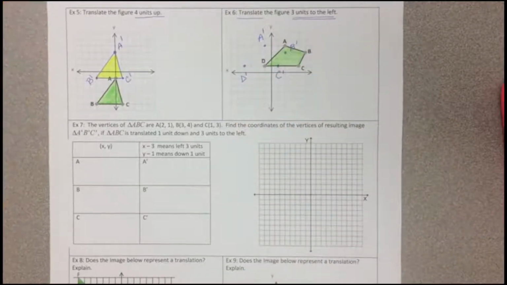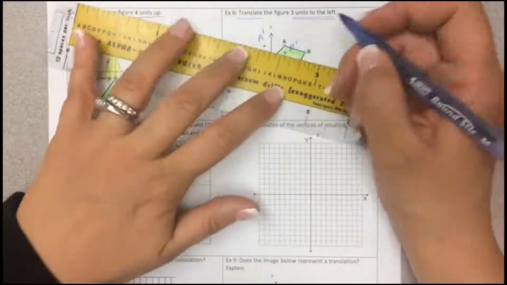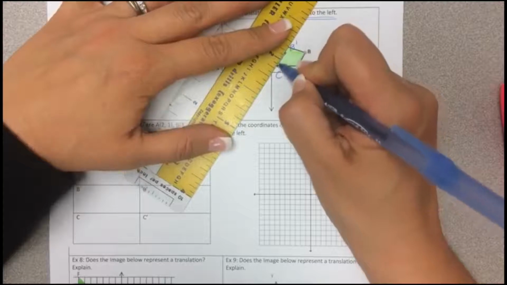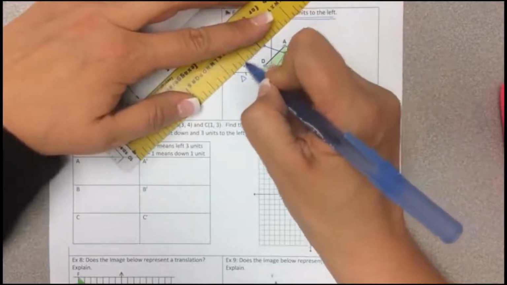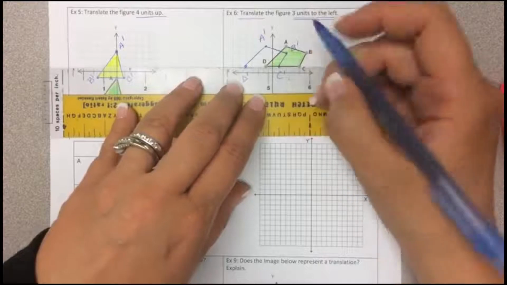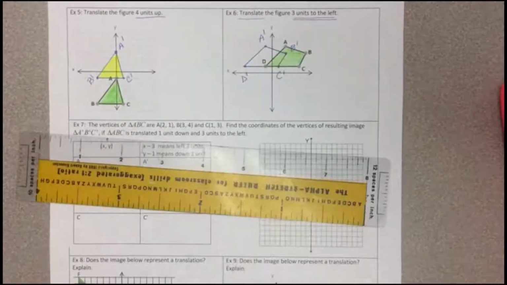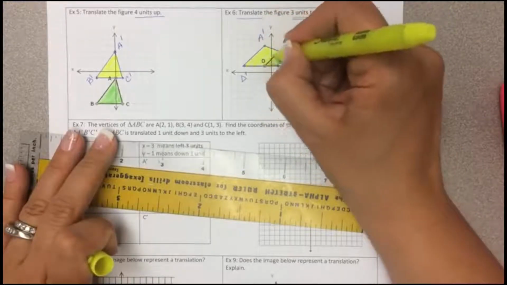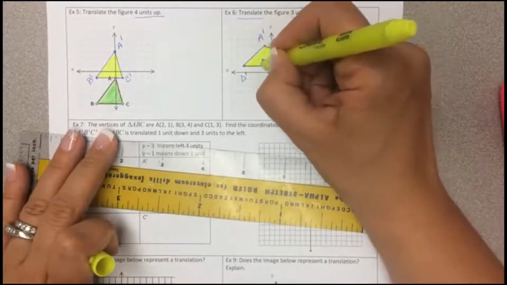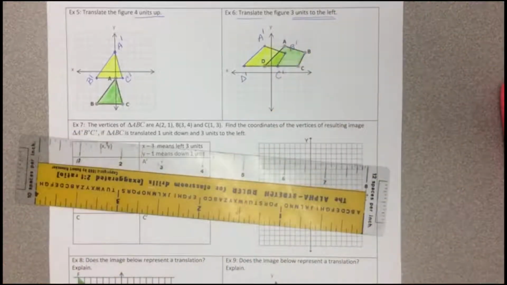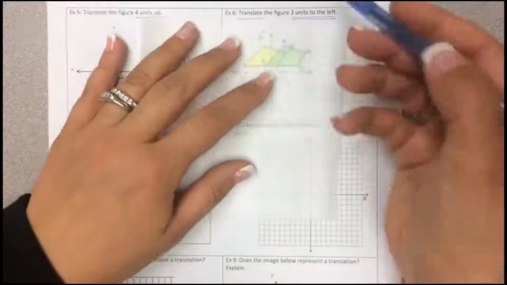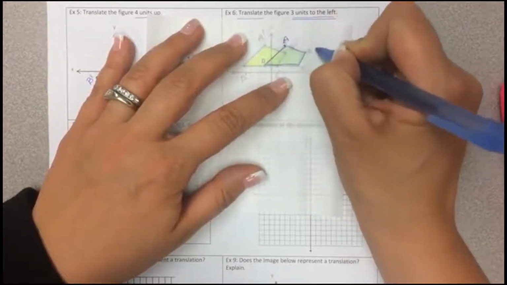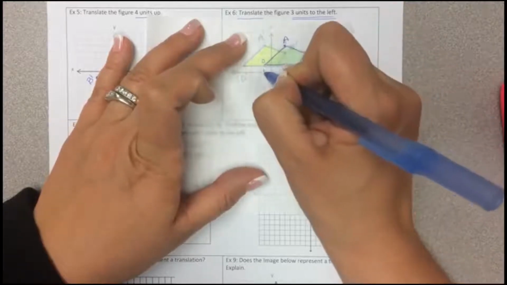So the vertices A prime, B prime, C prime, and D prime are connected: A prime with B prime, B prime with C prime, A prime with D prime, and C prime with D prime, showing the quadrilateral moved 3 units to the left. That motion can be observed by moving a transparency of A, B, C, D.